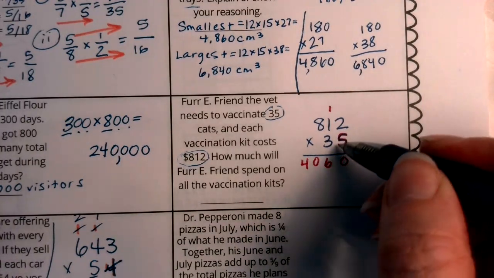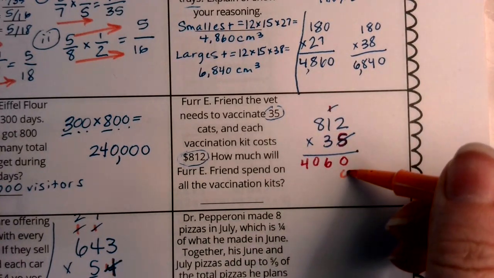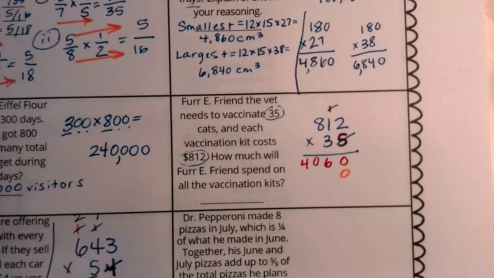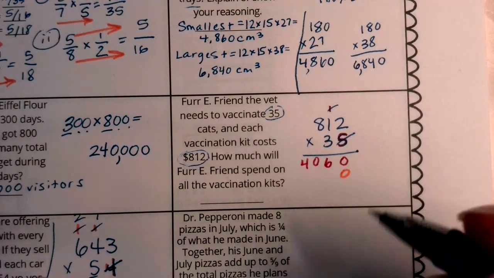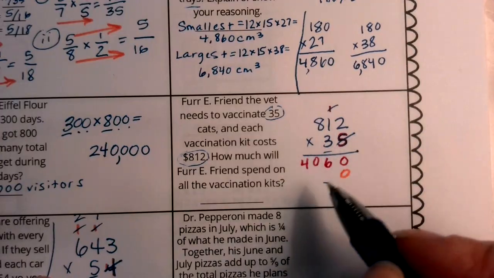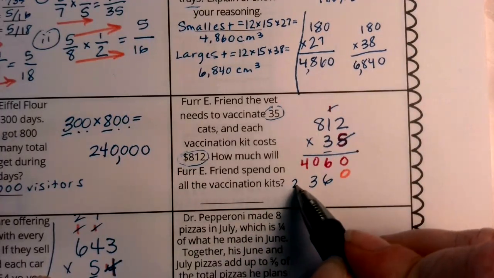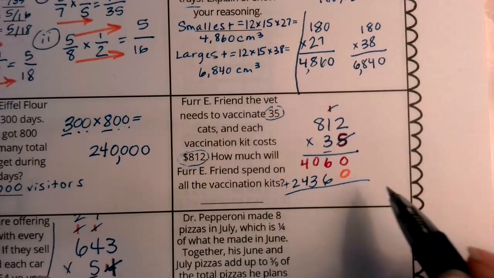This is the moment where I'm actually going to put down a placeholder 0, and I'm doing that because the 3 is really in the tens place, so I want my answer to start in the tens place, right? 3 times 2 is 6, 3 times 1 is 3, and 3 times 8 is 24. And I'm going to add these together.